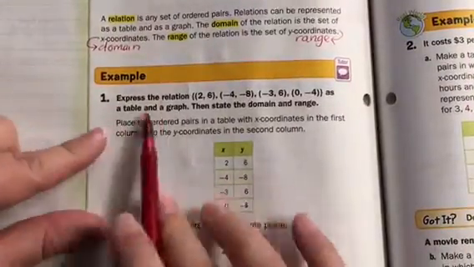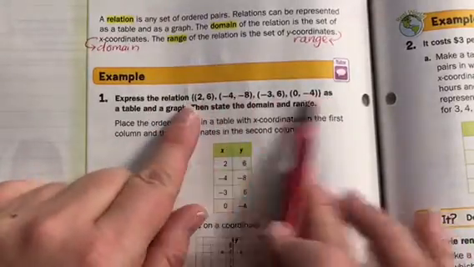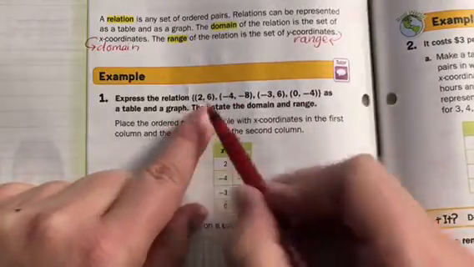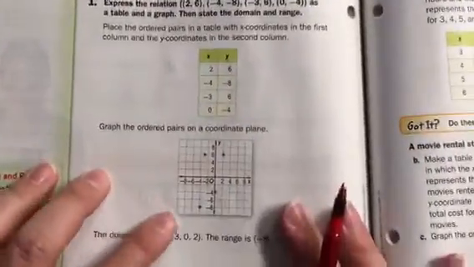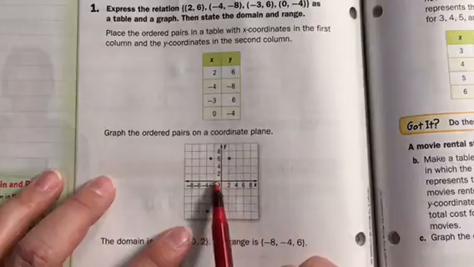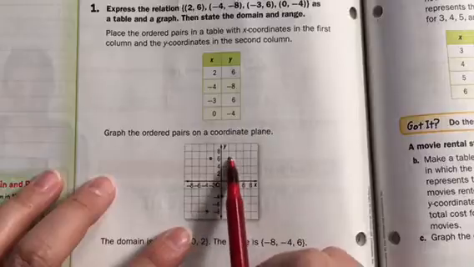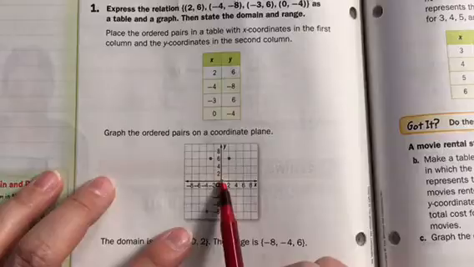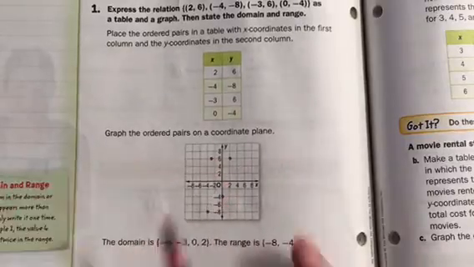Okay, so express this relation as a table and as a graph. So if you have this relation, these points, then all of the first ones are going to go in the x's, all of the second ones are going to go in the y's. And then you're supposed to graph it, so then you just graph those points. So you would go over 2, up 6, back 4, down 8, back 3, which has to be in between, up 6, and over 0, down 4.